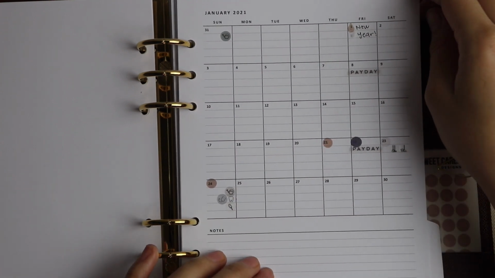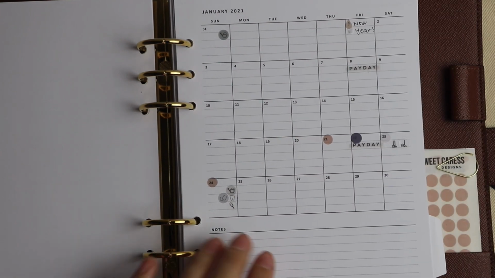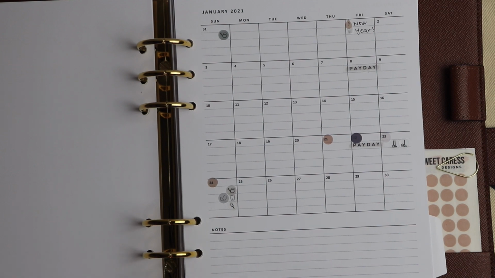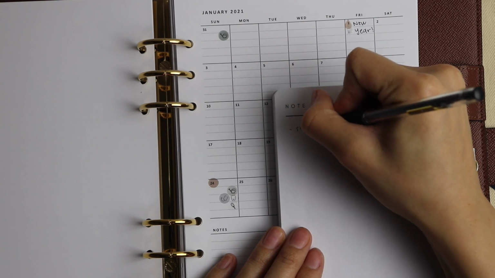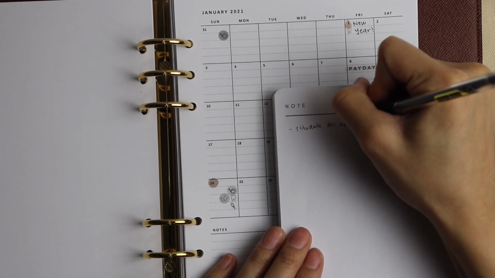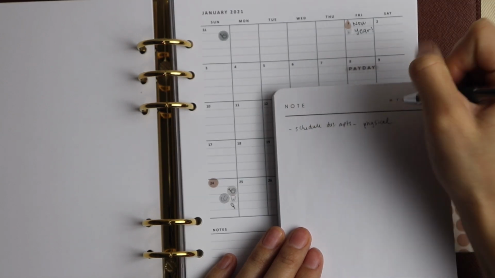So I basically have a couple of things here in January that I want to do, which are book a dentist appointment and book a doctor's appointment. So I jot both of those things down on a separate notepad.